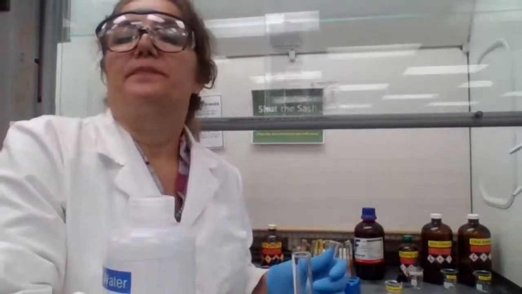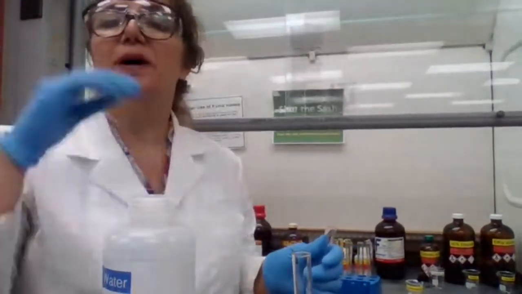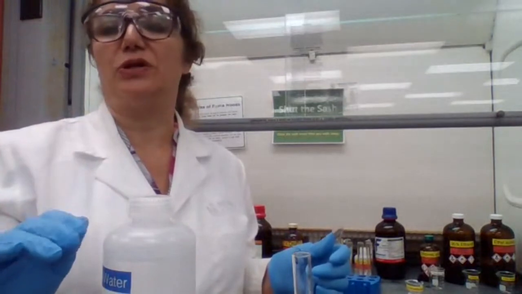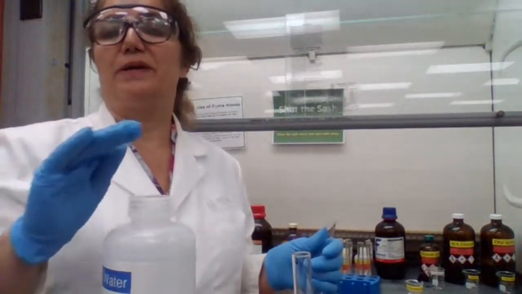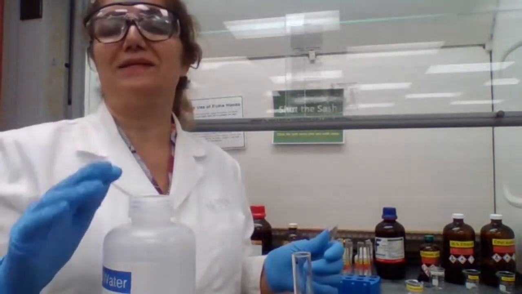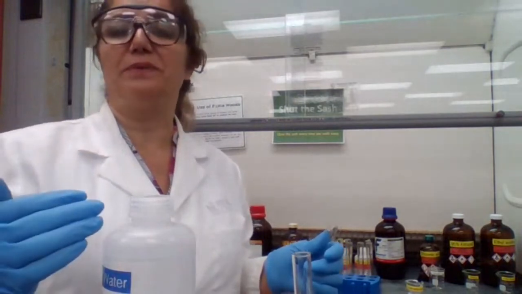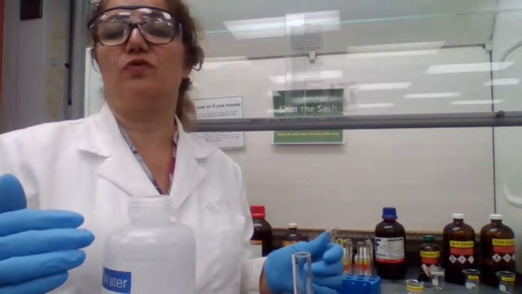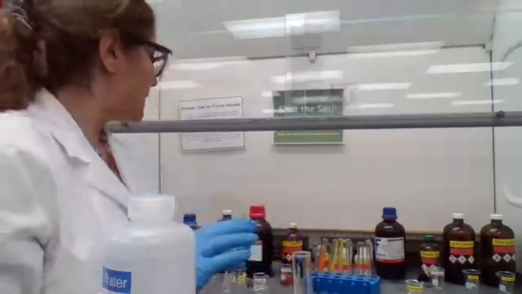Okay. You can check probably for the Tollens, you took the screenshot. Please use the screenshot for that because you could see the evidence, whether there is a precipitate or not. For Tollens reagent, the evidence is whether the silver mirror is going to form or not. Okay.